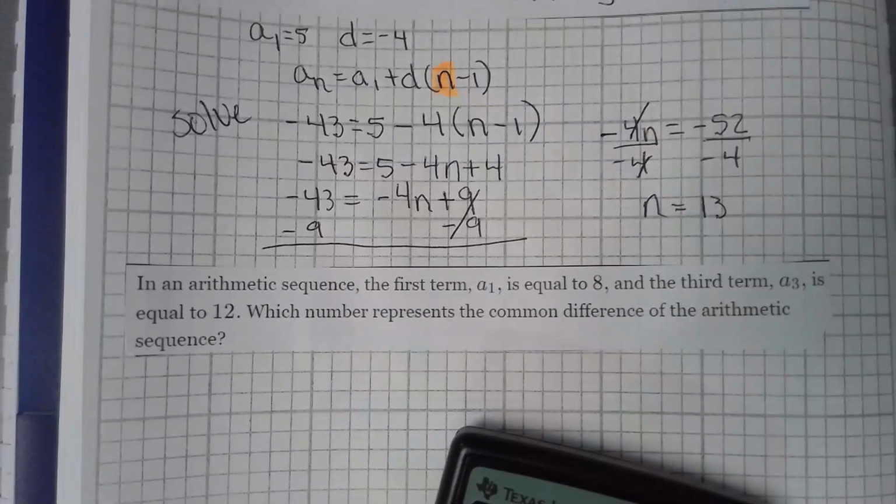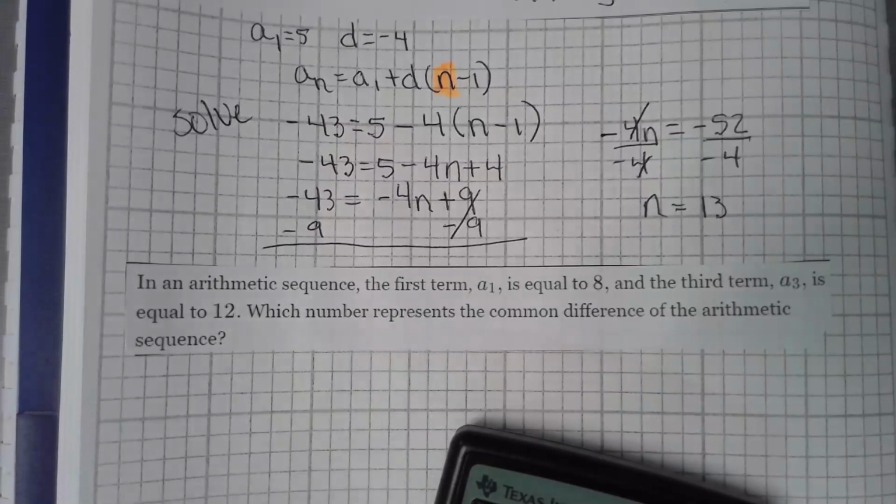So let's see what happens. Yeah, it won't let you just go put the y value in. So you would basically just have to keep trying values until the negative 43 showed up, if you did it in Desmos.